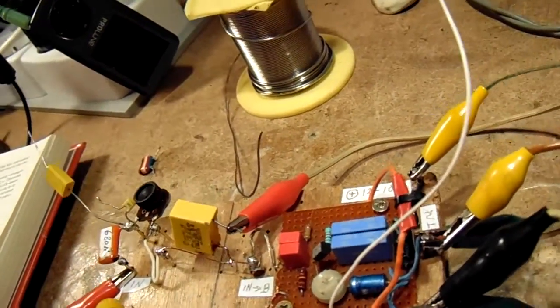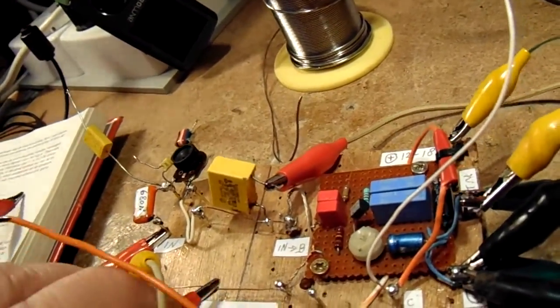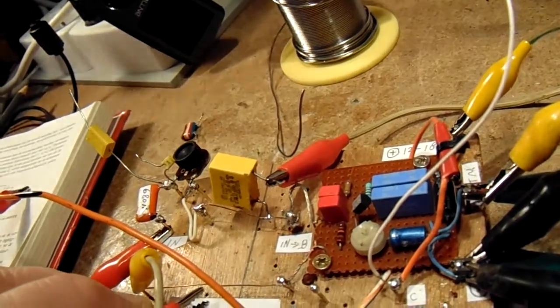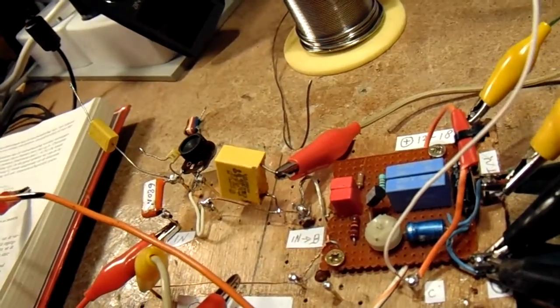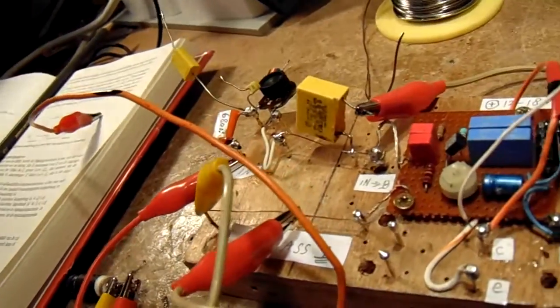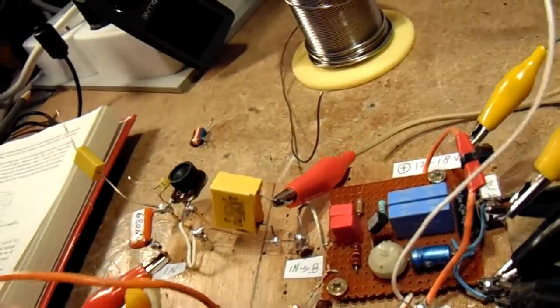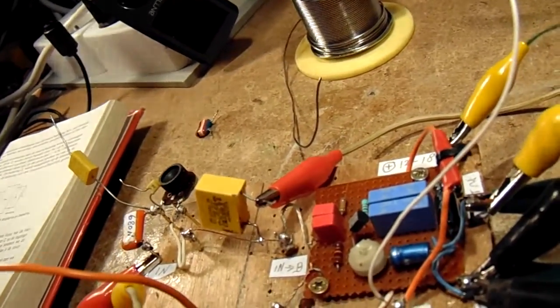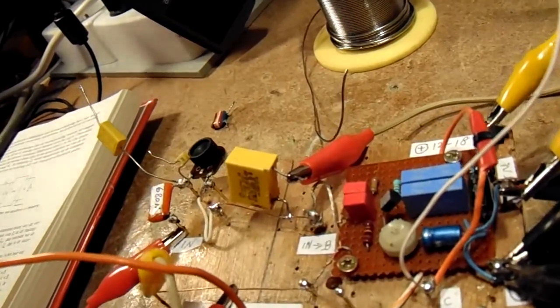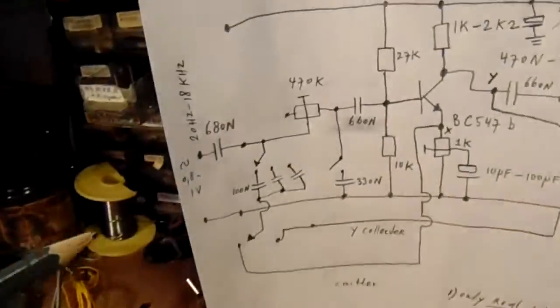This is the real situation. In the next part, I connect the cap now. No cap and the cap. So all high frequencies are going to ground now, here.